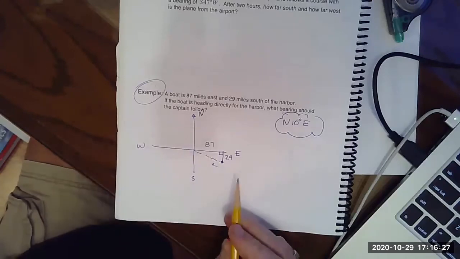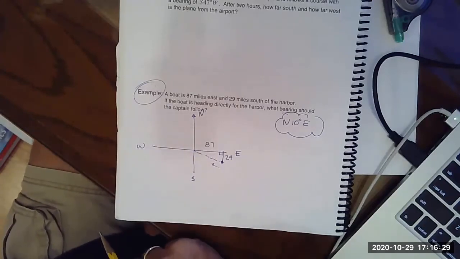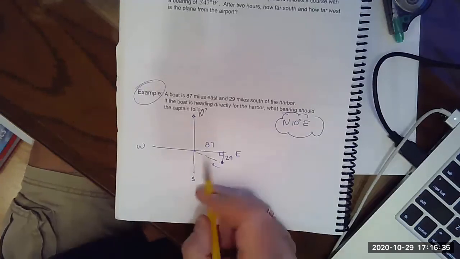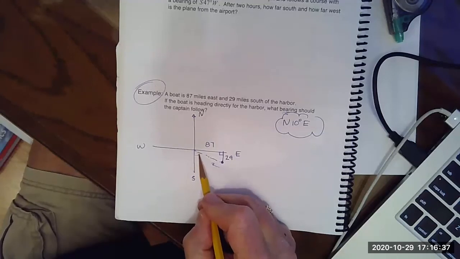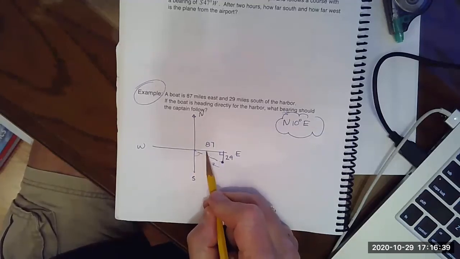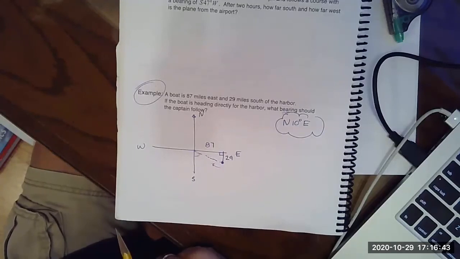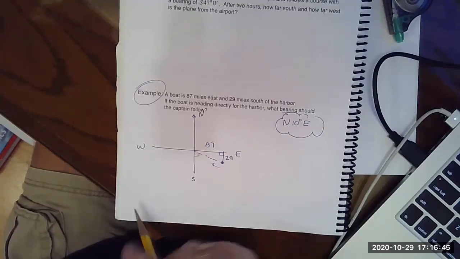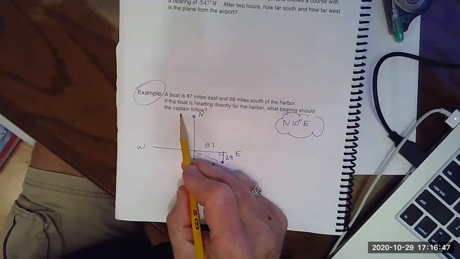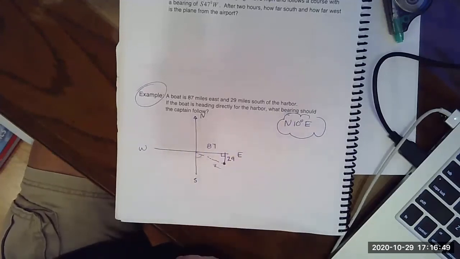If you want to know what the bearing is from the harbor to the ship, that would be this angle right here. Not that one, this one. But the problem is saying from the ship to the harbor. What bearing will the captain follow to the harbor?